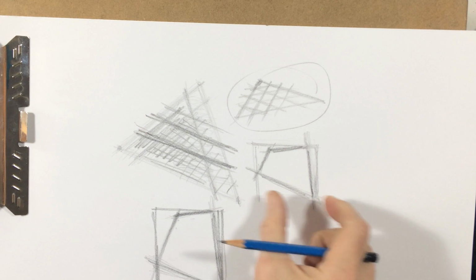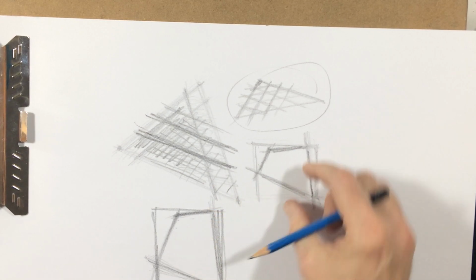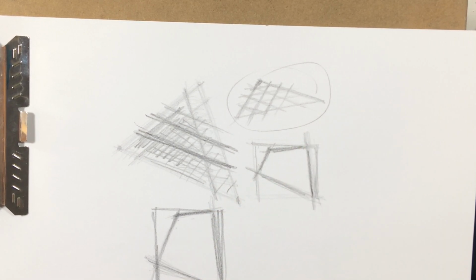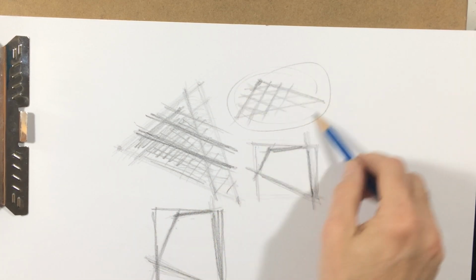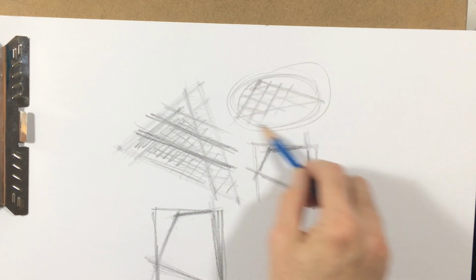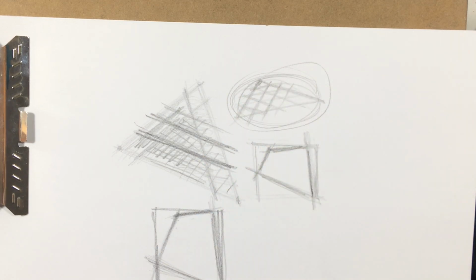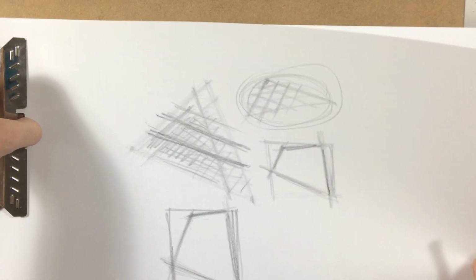So this fits in a rectangle that's a little bit wider than it is tall, and this one fits in something that's taller than it is wide. So the proportionality consistency of a triangle is one of the reasons why this is a good technique.